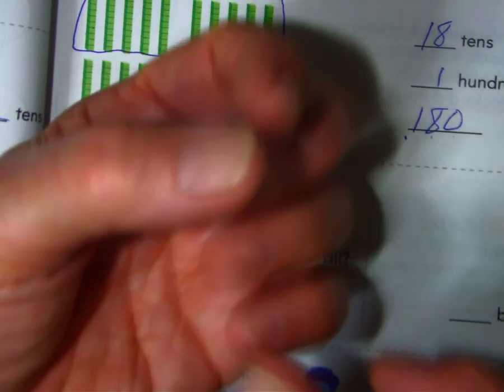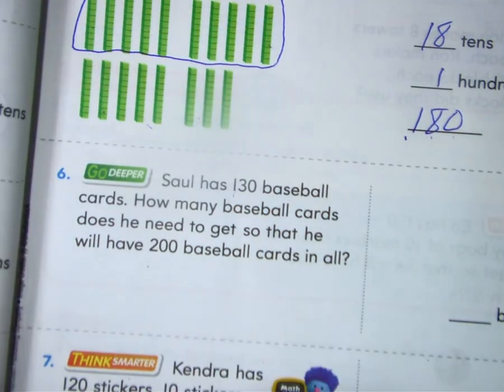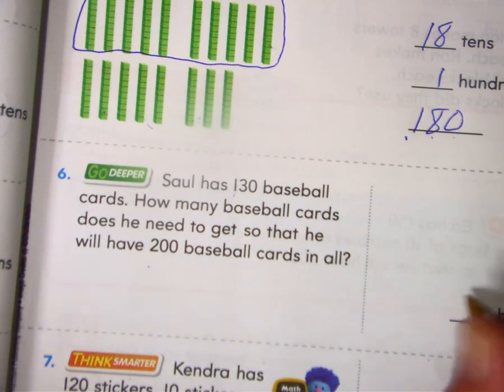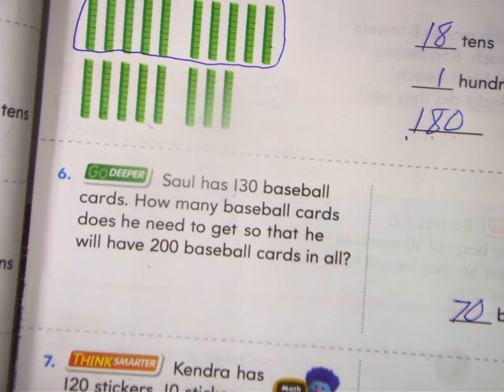How many tens did I do? 7 counts. 7 tens. What is 7 tens? Because we want to know not how many tens, how many cards. How many cards is 7 tens? Did you put 70? That's the right answer. Let's try it.